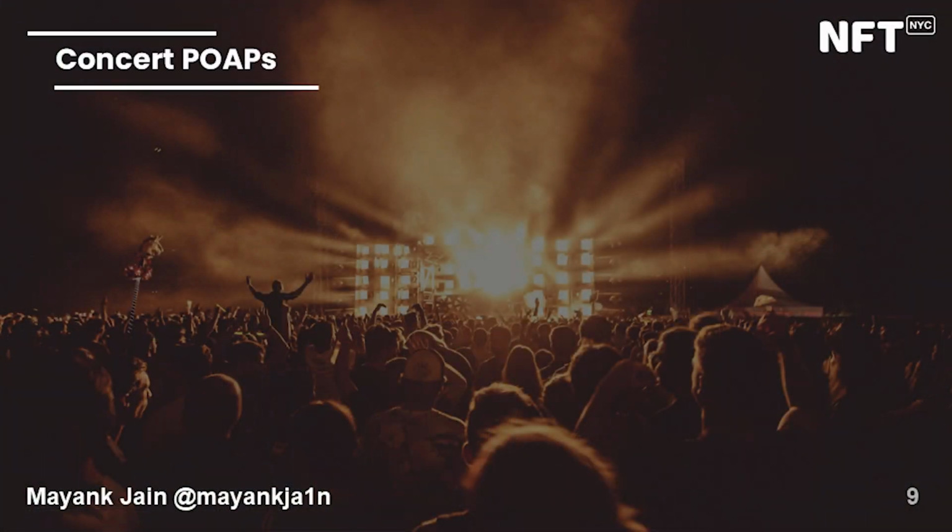Another idea is to create concert POAPs. If you don't know what a POAP is, it's basically a proof of attendance for a particular event. It's like an NFT you can claim to show that you were at a particular event. You can't claim it after that event's over. And so it'd be really cool to collect the brainwaves of music artists while they're performing live at these events, and turn that into a sort of memorabilia that these concert attendees can collect. It becomes something that you can only get in that moment in time.